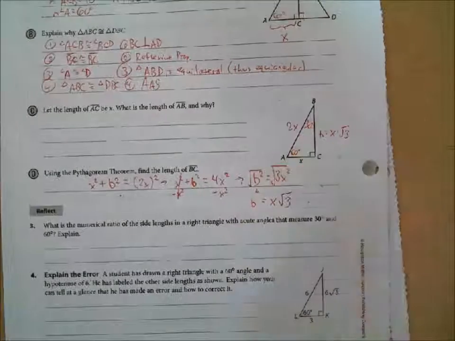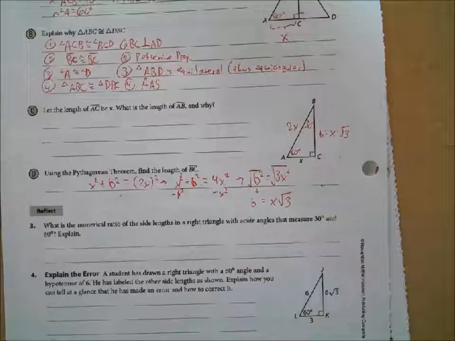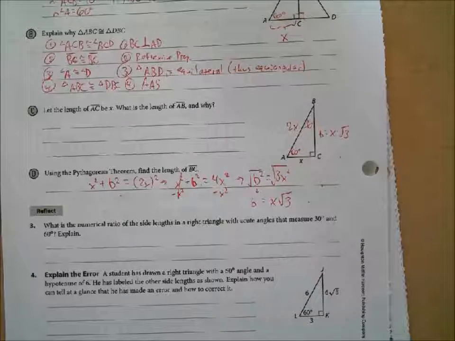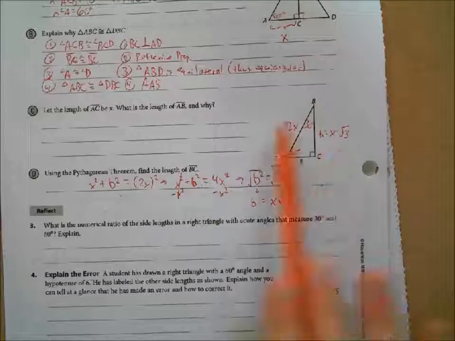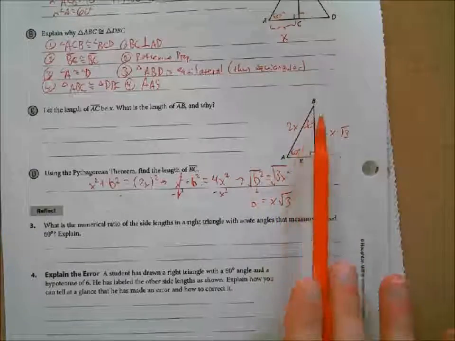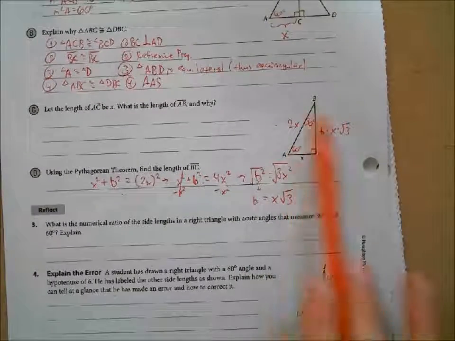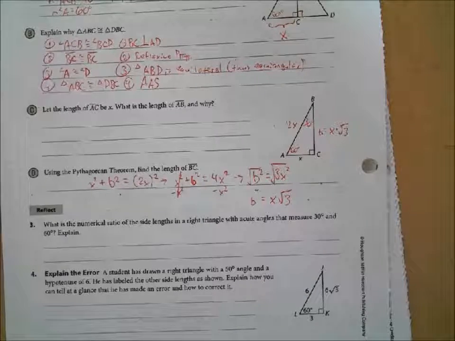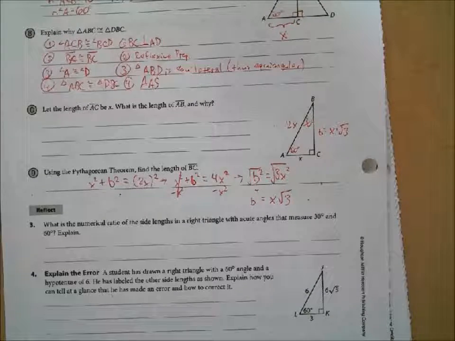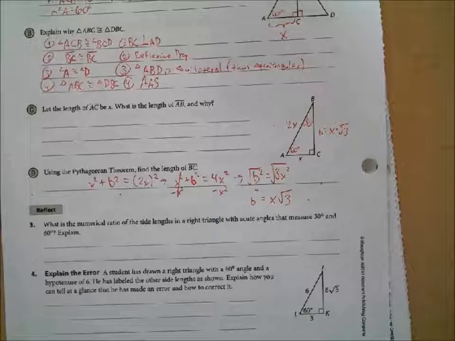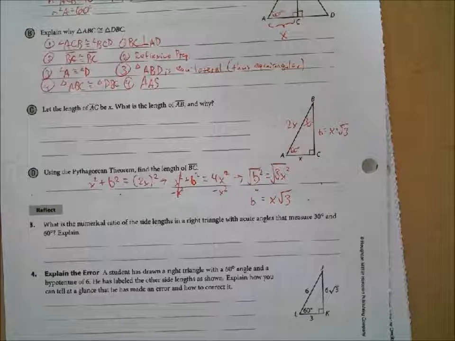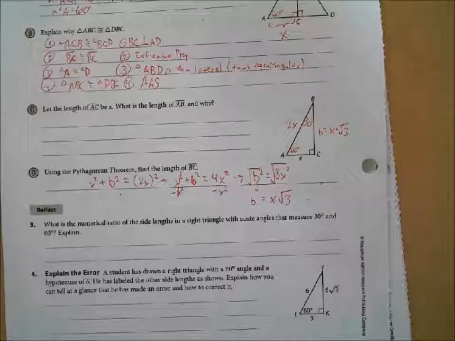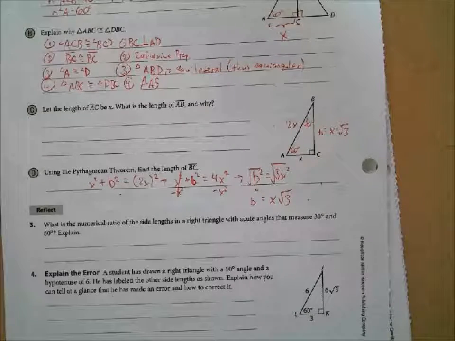All right. And so that relationship holds true in all 30, 60, 90 right triangles, right? Because we didn't make any assumptions about the side measures. So if you have a 30, 60, 90 right triangle, this will always be true. Okay? So there's that. All right.